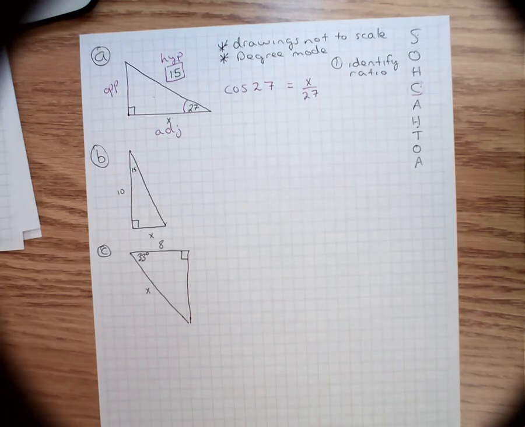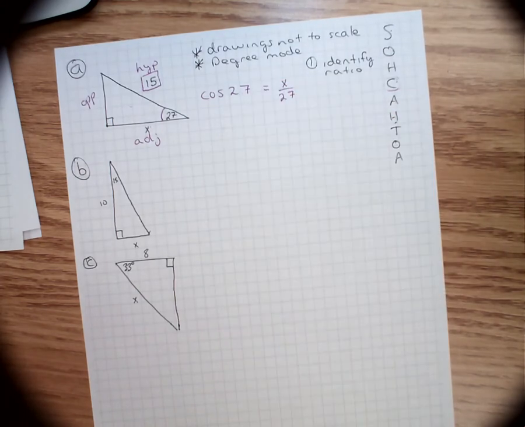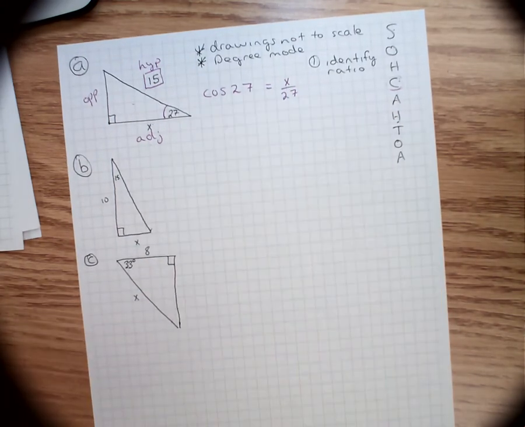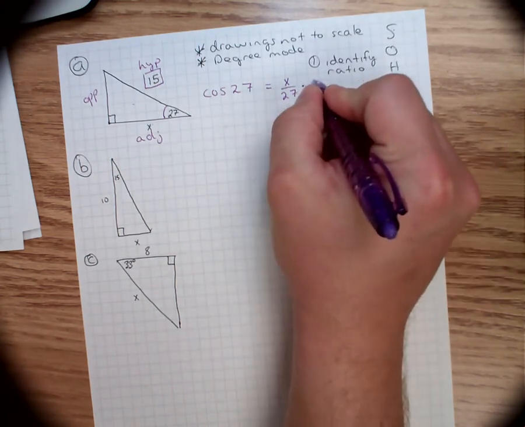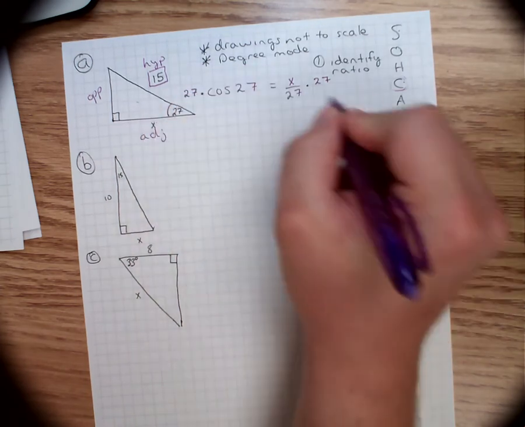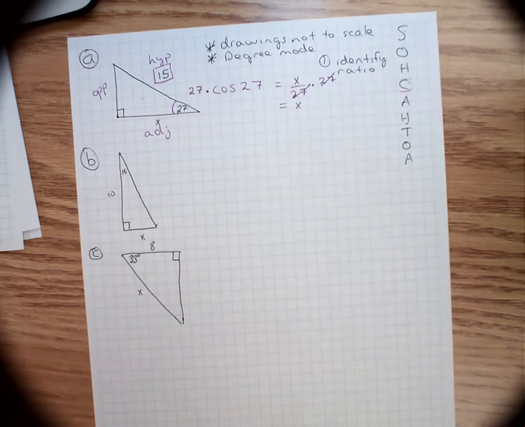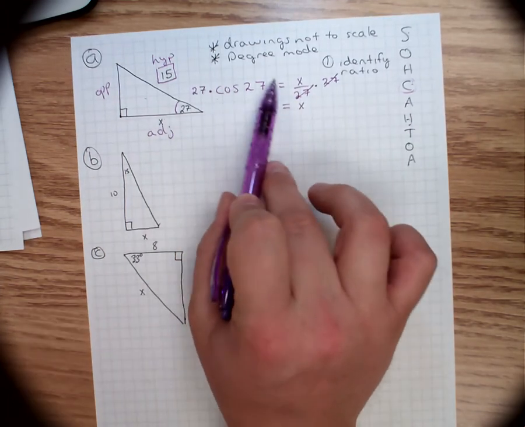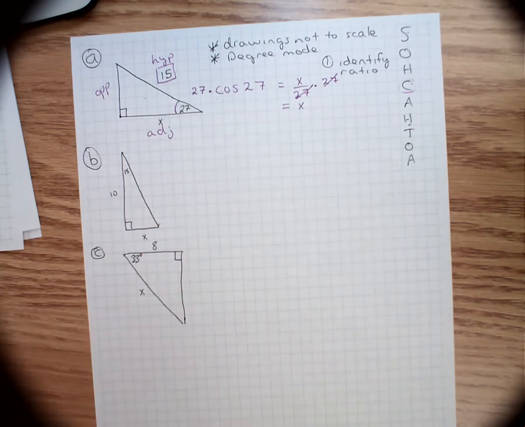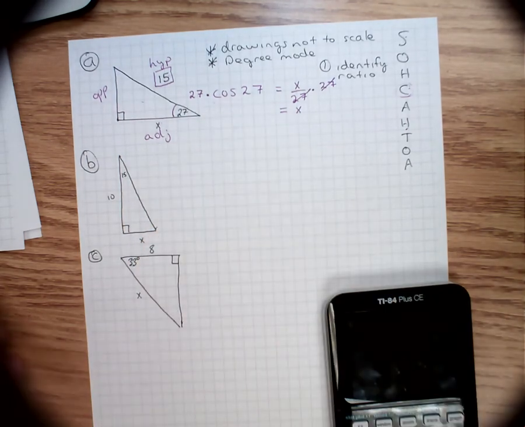Now this is a one-step equation. I have my variable divided by a number equals another number. How do I get rid of division? Multiplication. So, multiply by 27. And if you put that straight in your calculator, you'll have the most accurate answer. Some of you like finding what this decimal is. Doing that will eventually throw some of your answers off. I allowed you to do that the first day just because I wanted to make sure that it really was ingrained that cosine of 27 is just a number.